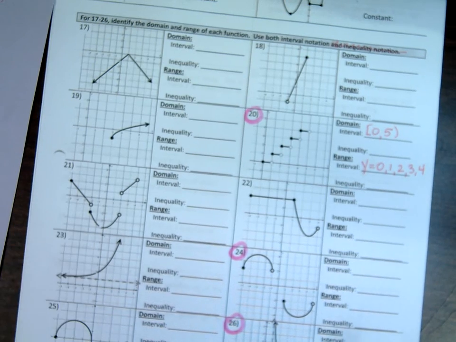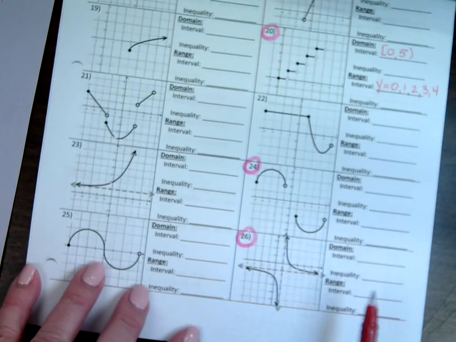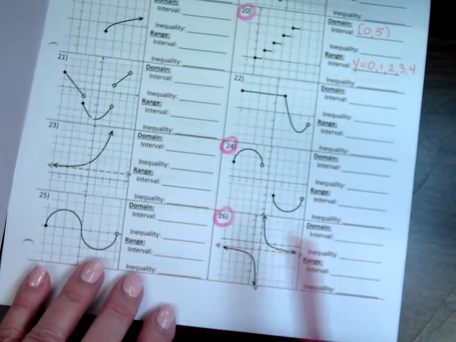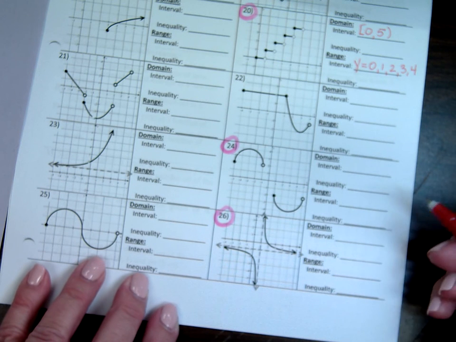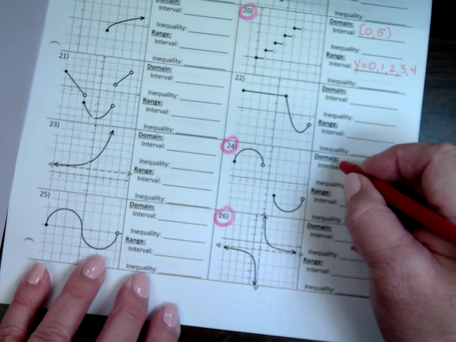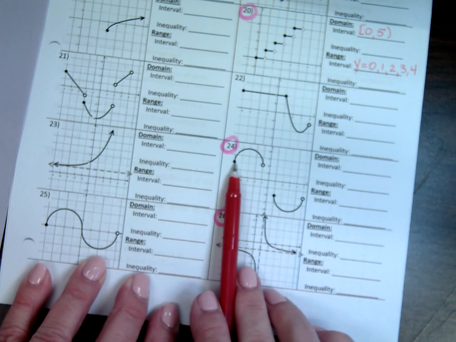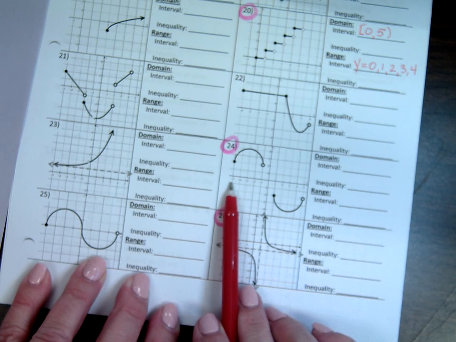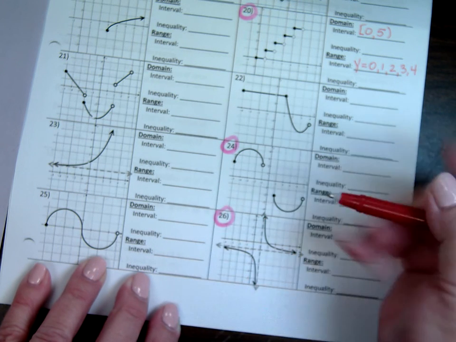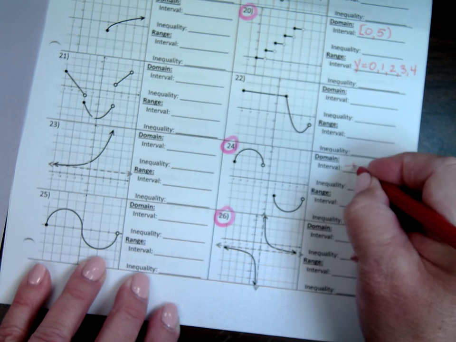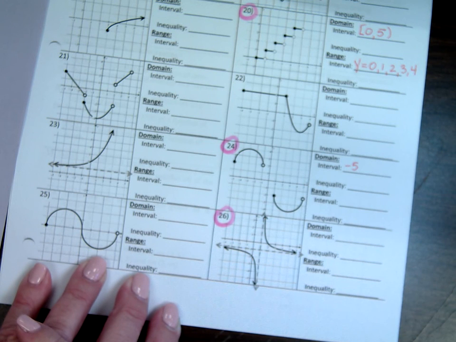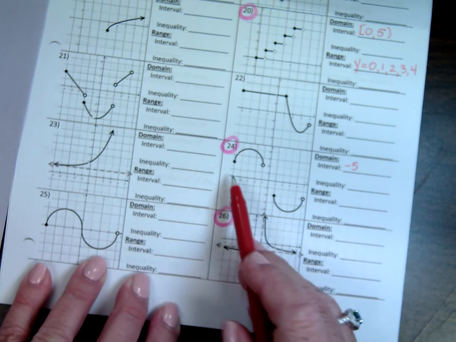Two to go. 24 is next. 24, again, your domain. Domain goes left to right. So let's read this thing. Furthest point on the left is this guy right here. That's at x equals -5. So -5 is the furthest point on the left. And if I look at that, that is included. It's got a closed circle, so I'm going to bracket that.